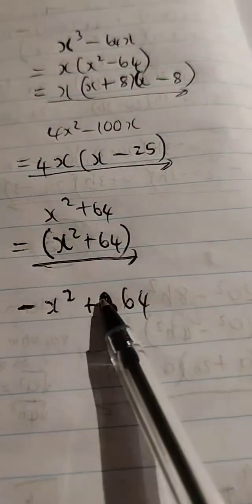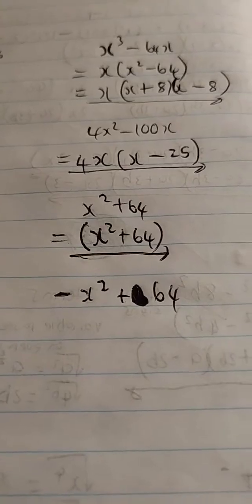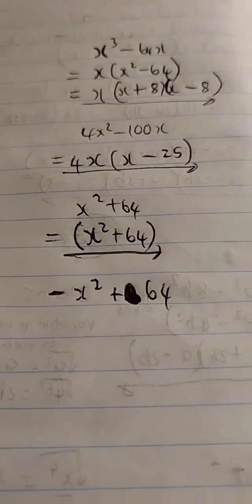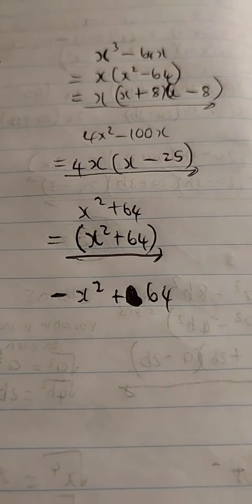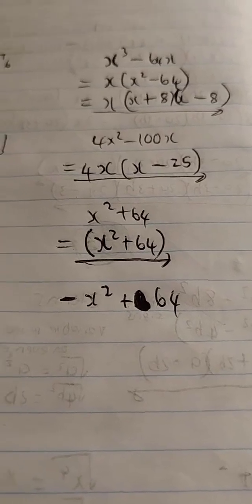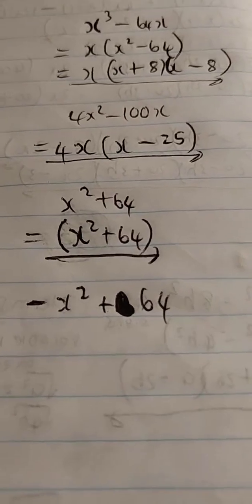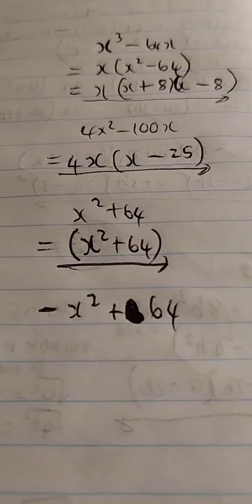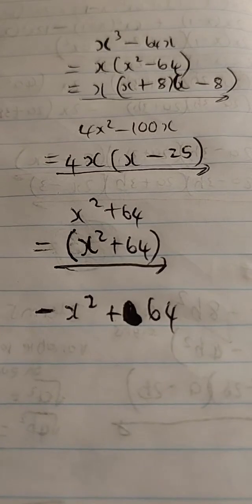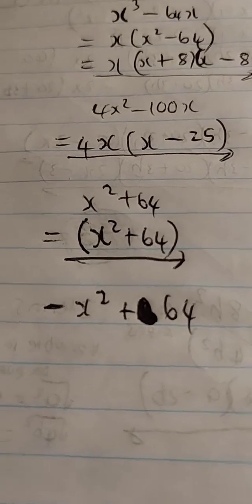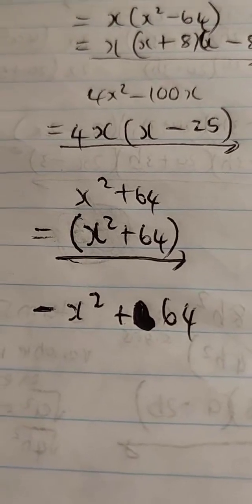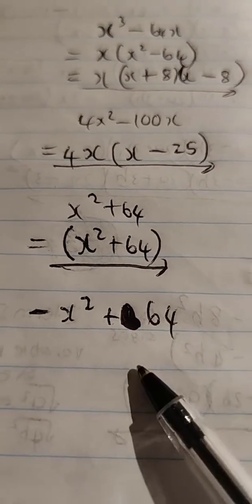Okay, look at this one. Negative x squared plus 64. So once again, if we look at this one, negative x squared plus 64.